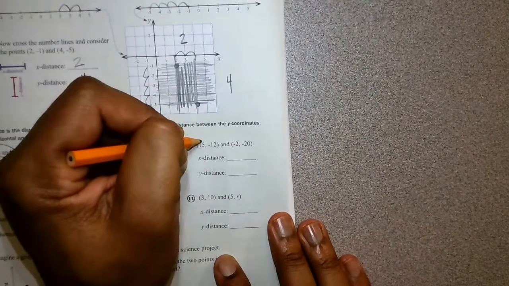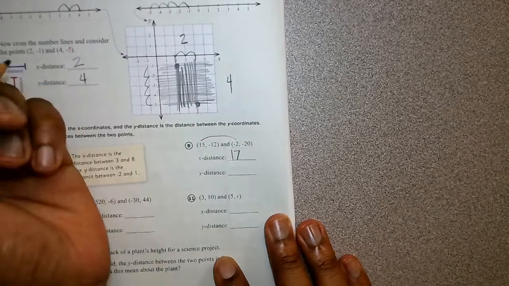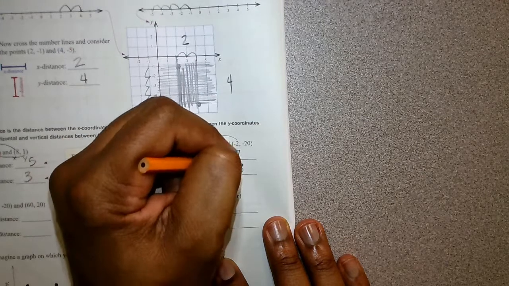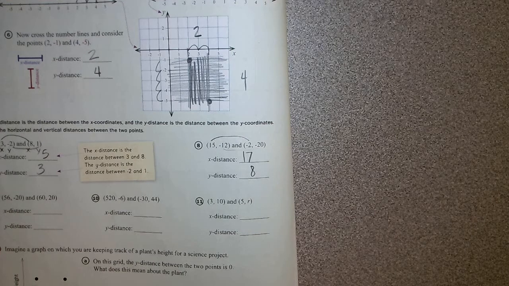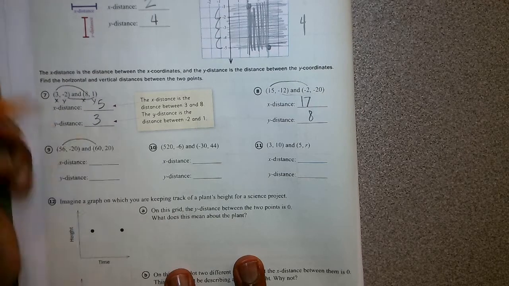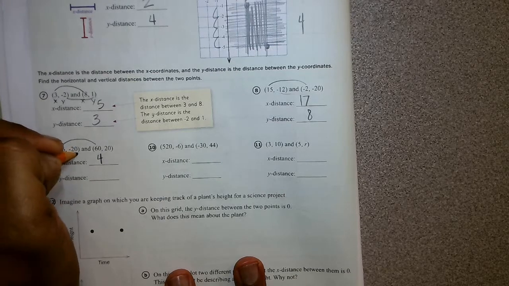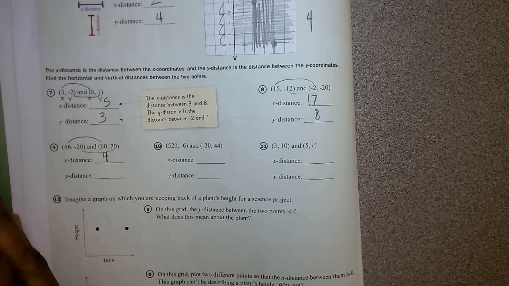Cool. So here we go. So from 15 to -2 is going to be 17, because I have to cross 0. From -12 to -20 is going to be 8, because I don't have to cross 0. So if you have to cross 0, really you're adding them together, and if you don't, you're really subtracting. So 56 to 60 is 4 apart. They're on the same side.